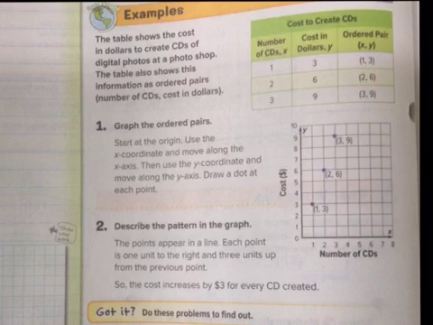2 CDs will be $6. 2 will cost me $6. And 3 CDs will cost me $9. 3 CDs, $9. You see that right there? This is all a proportional relationship. It's all proportional. It's increasing at the same rate, so that it's easy for us to be able to draw a straight line, and we can predict how much, okay, the next one will cost, how much further it will go.